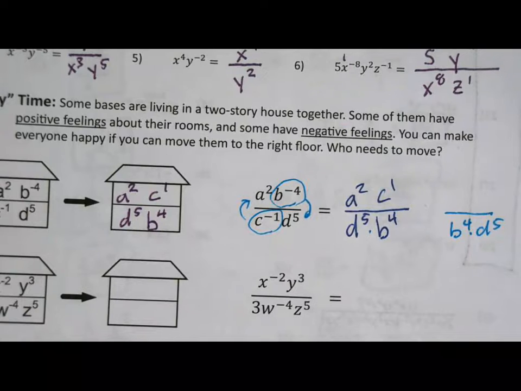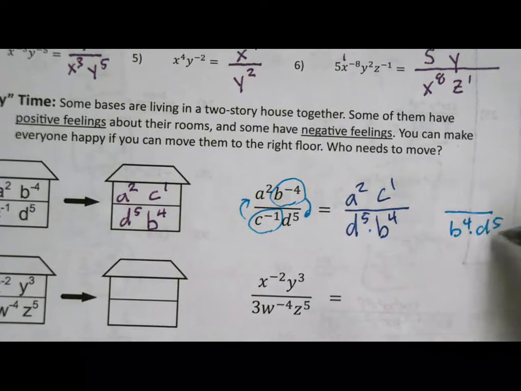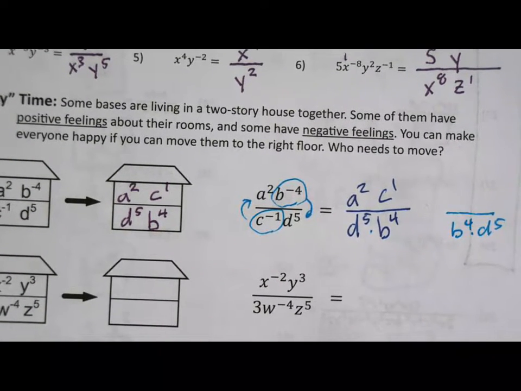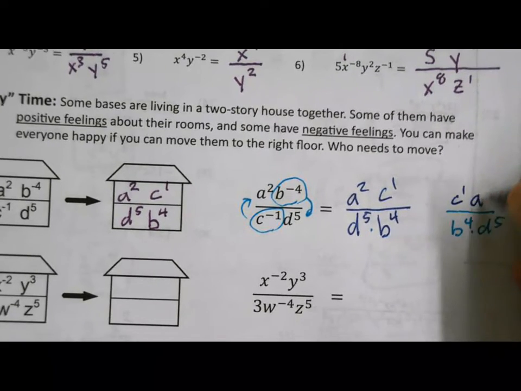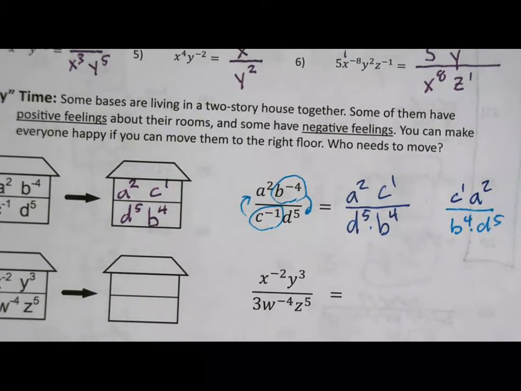So if I start switching stuff around on the bottom or on the top, like I could switch these two things around on the top, that's okay. The order does not matter. We just got to make sure everything's in the right spot, top and bottom. Awesome question. Thank you for that. Does anybody else have any questions?